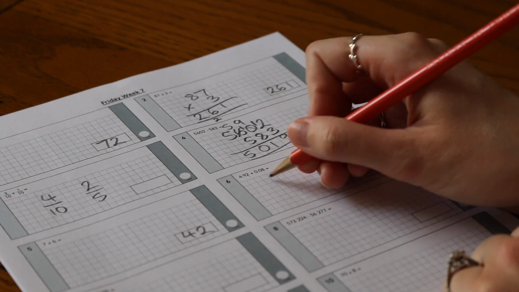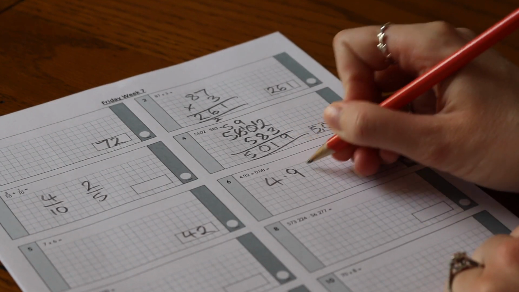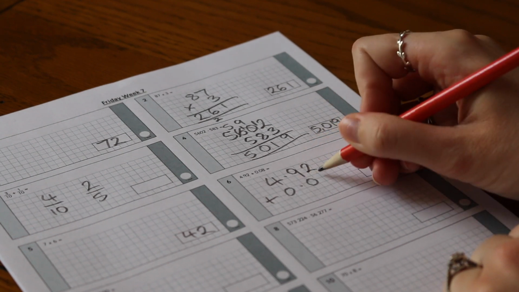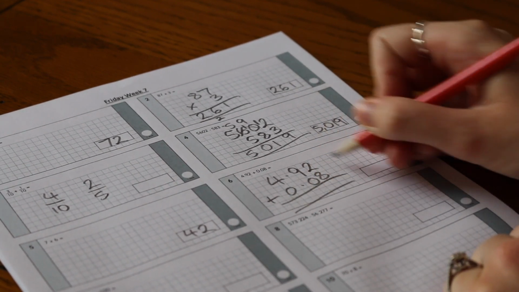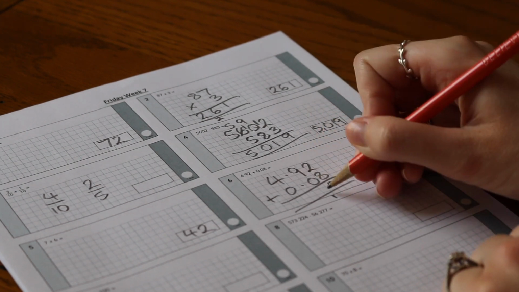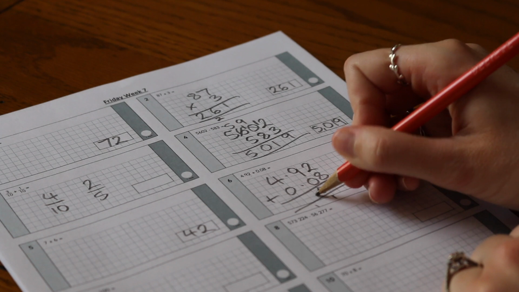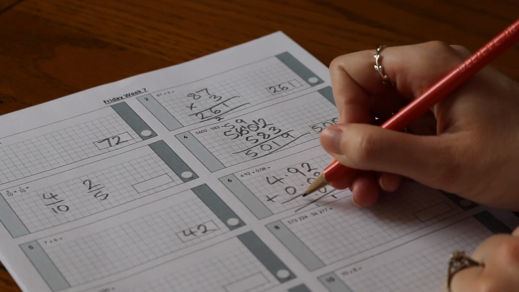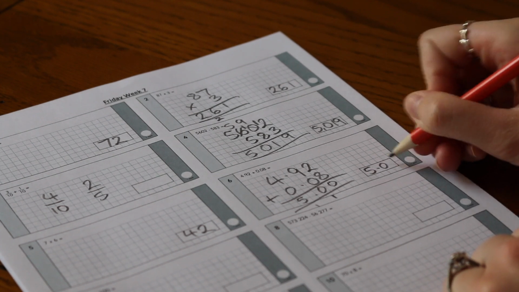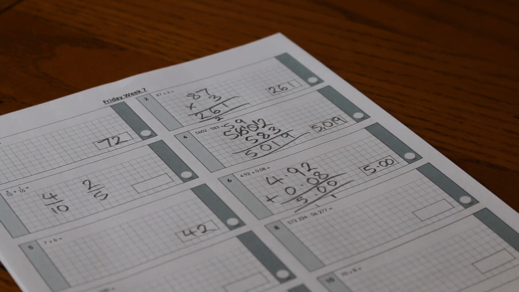But I'm just going to show you how, just in case you can't see that. So 2 add 8 is 10, 9 add 1 is 10, and then 4 add 1 is 5. So the answer is 5, but if you put 5.00 or 5.0, that's also fine.